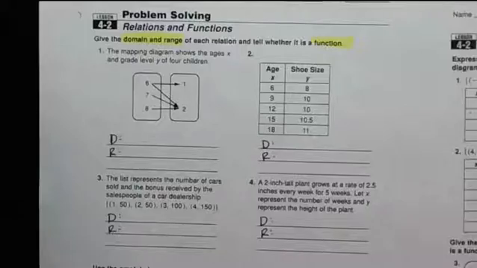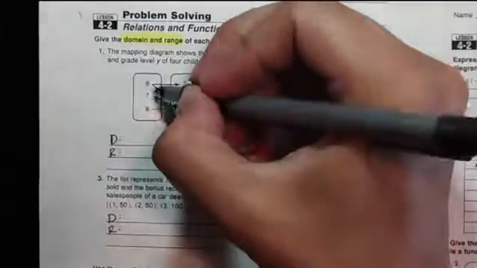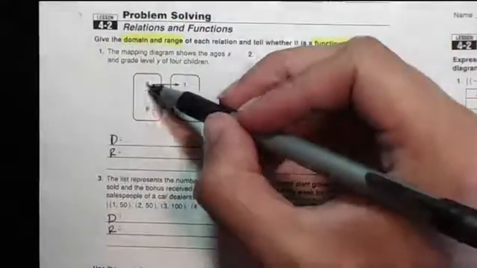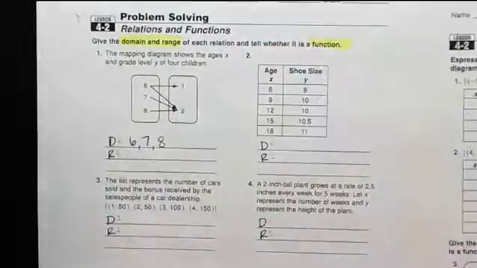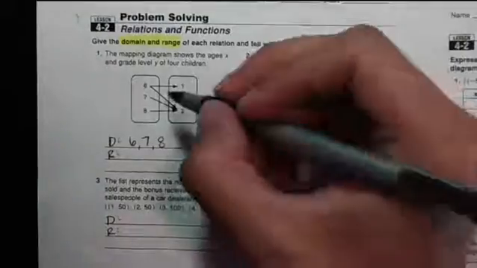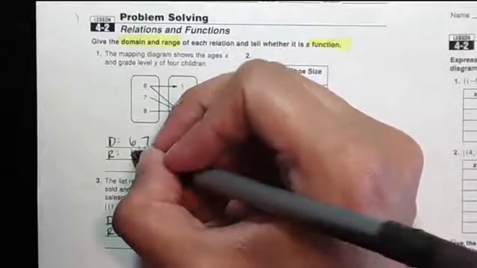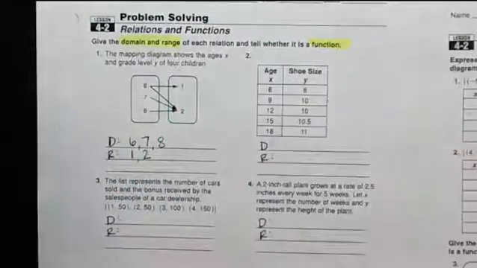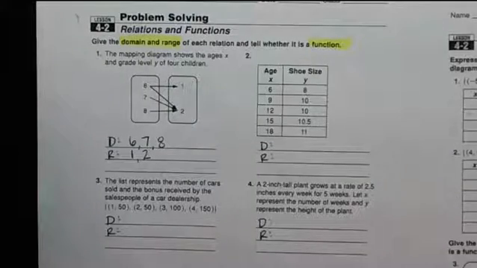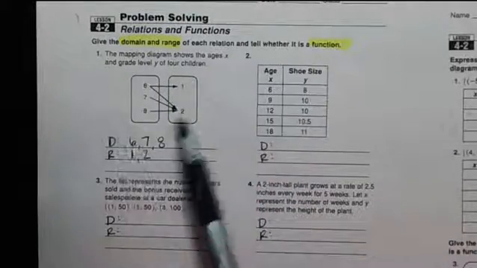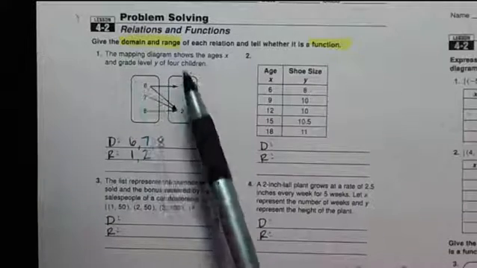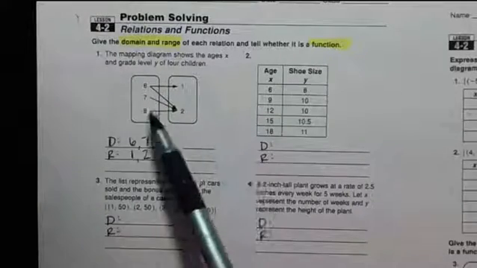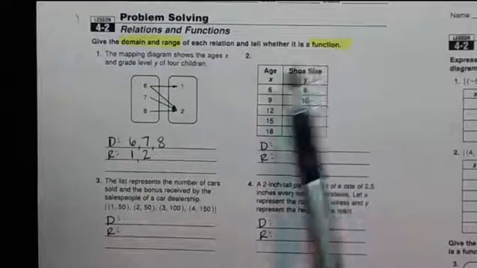So if you remember, domains are the x values. So if I look at this mapping diagram, the domains here are 6, 7, and 8. And the ranges are just 1 and 2. Now the third line is going to tell whether this relation is a function or not. A relation is just the relationship between the x and the y. So making those coordinate grid points. And tell me if it's a function or not.